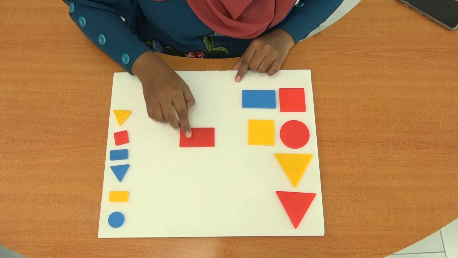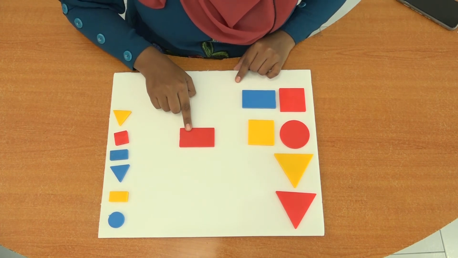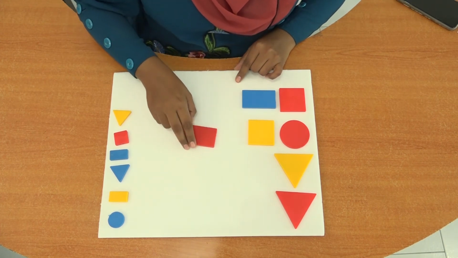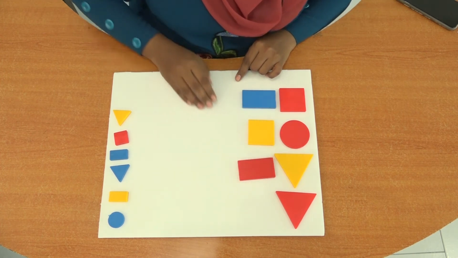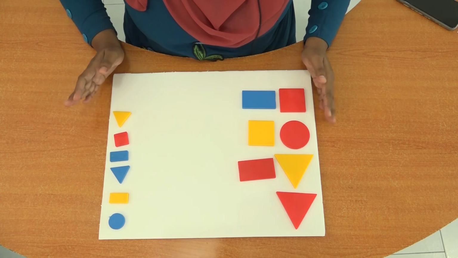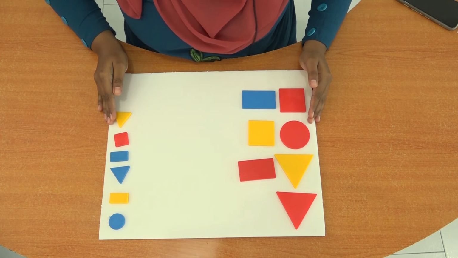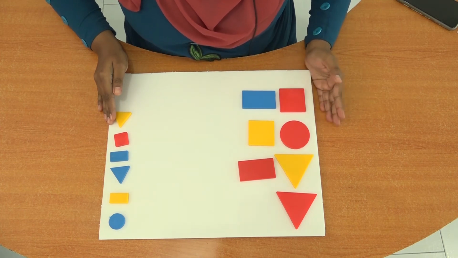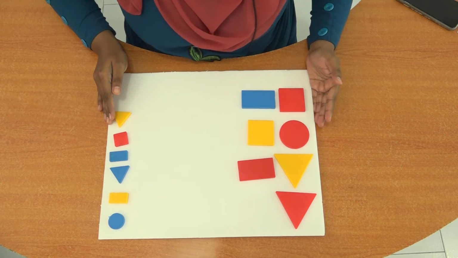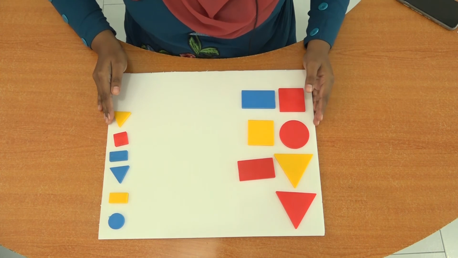And the last shape is the rectangle, which is not small, it is big, so it will go here. So as you can see, we have sorted them by their size. Students, if you want, you can also sort these by the color. As you can see, we have 3 colors, so we can easily sort them by their color. Let me show you how it is done.